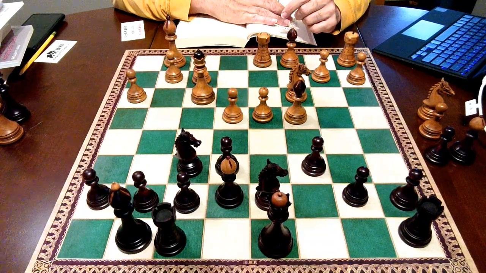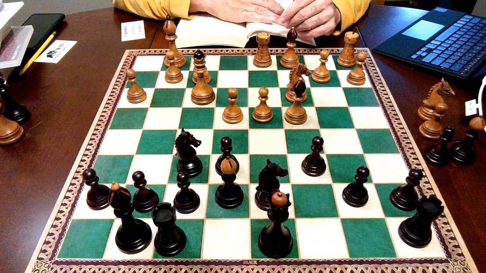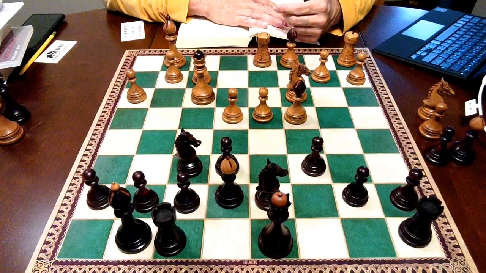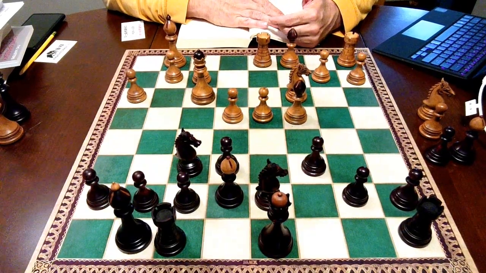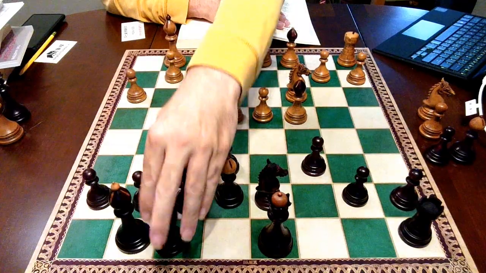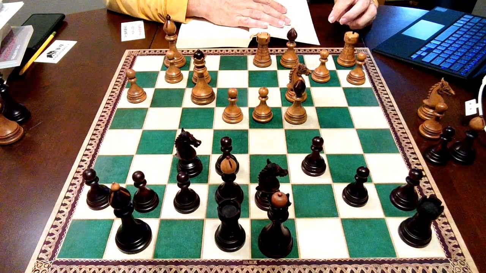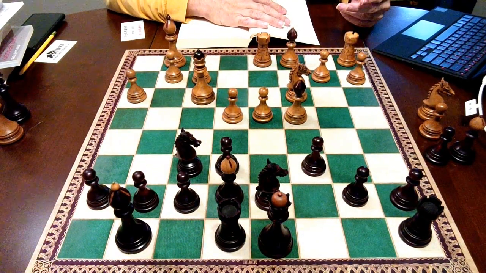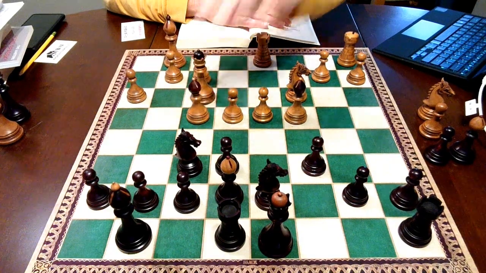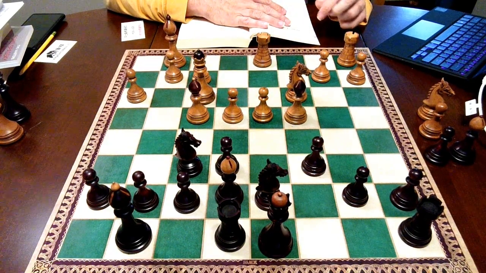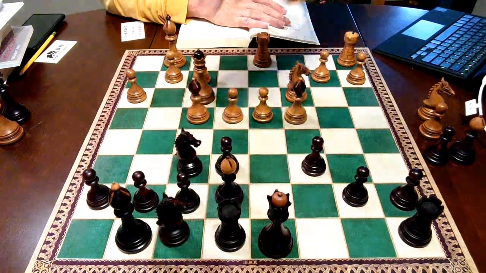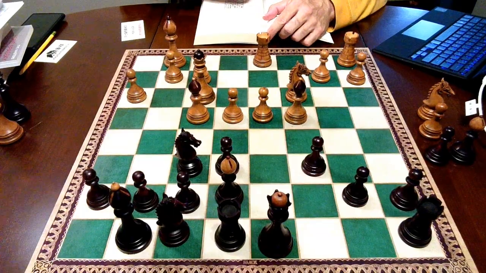But black continues being a very kind guy to help Rubinstein to win the game. Rook e8, and now it's white's turn, who plays bishop f4, and black plays knight f8.